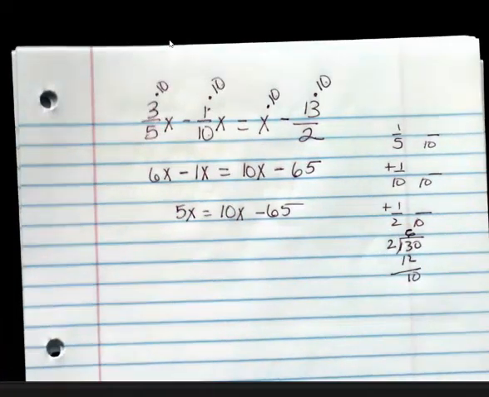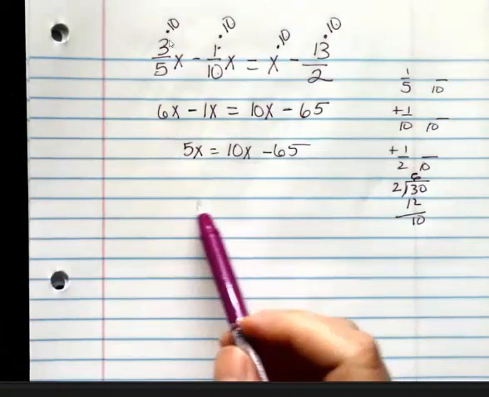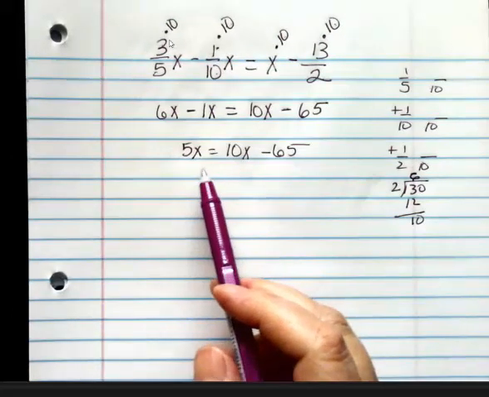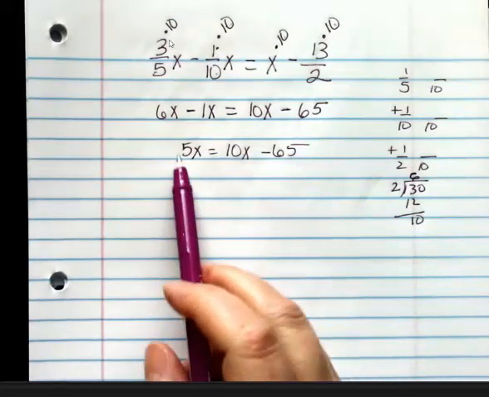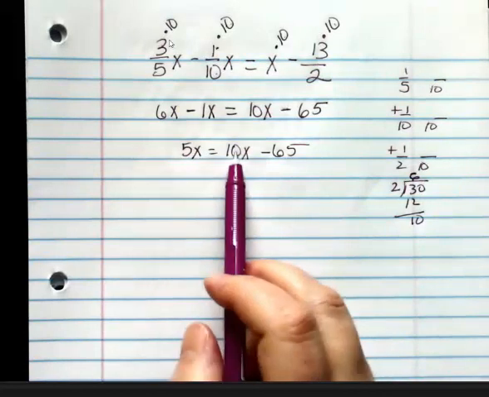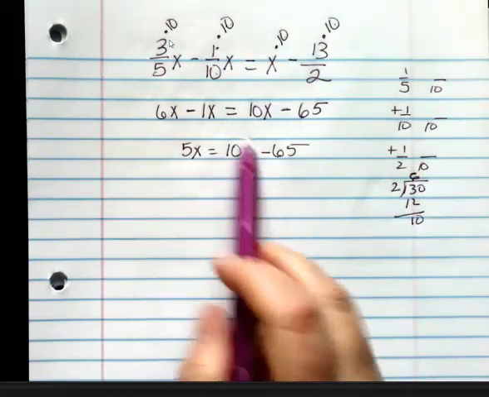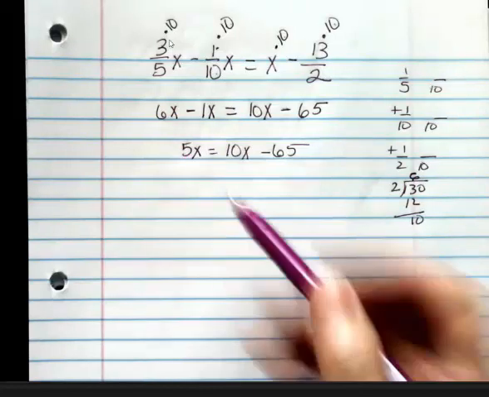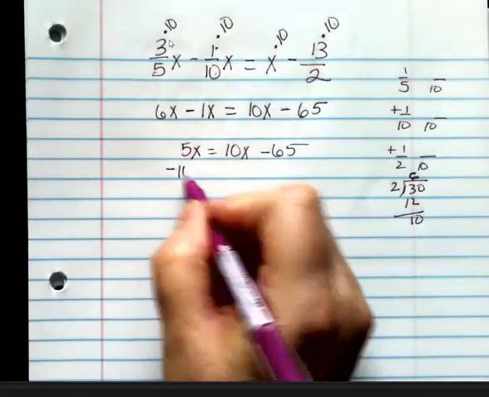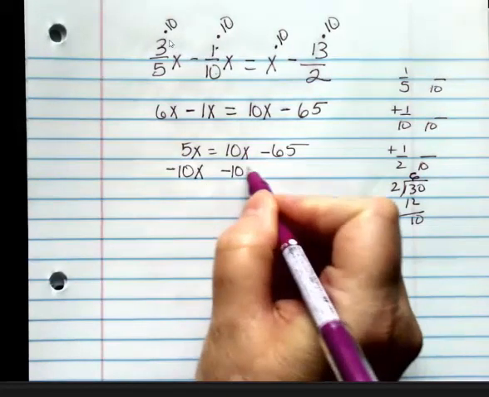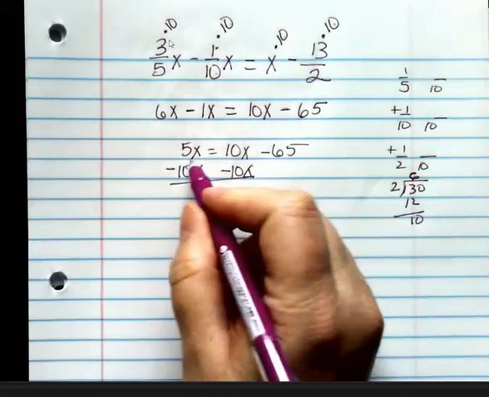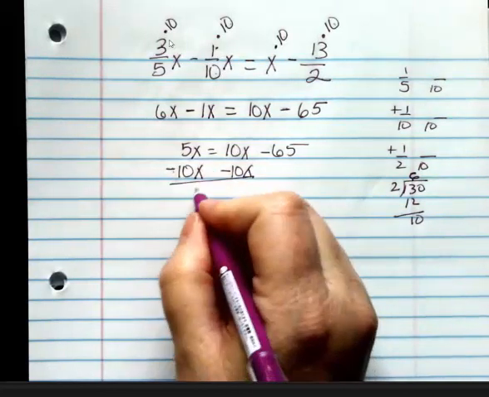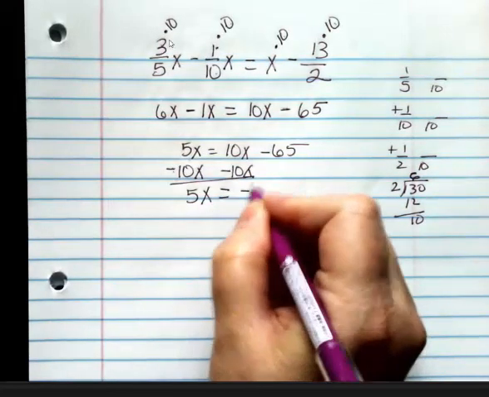Now, to be perfectly honest, this is a situation where it doesn't work to subtract the smallest variable, because I can't subtract 5x from both sides. I have to subtract 10x, and that's because the 5x is already by itself. So I'm going to subtract 10x from both sides. 5x minus 10x is negative 5x equals negative 65.